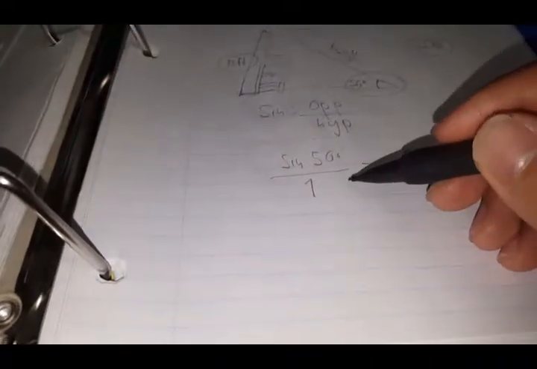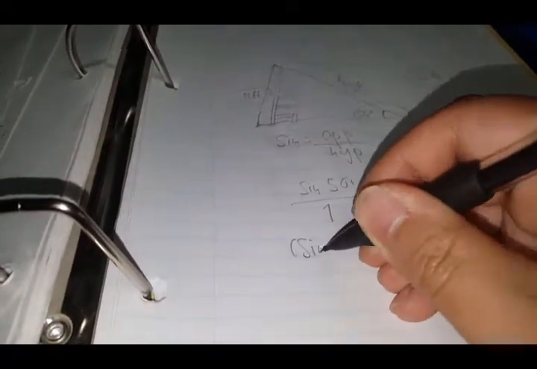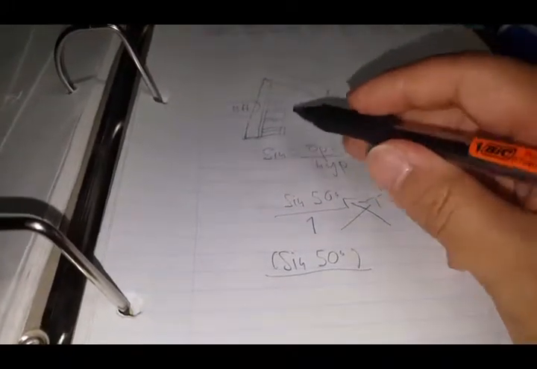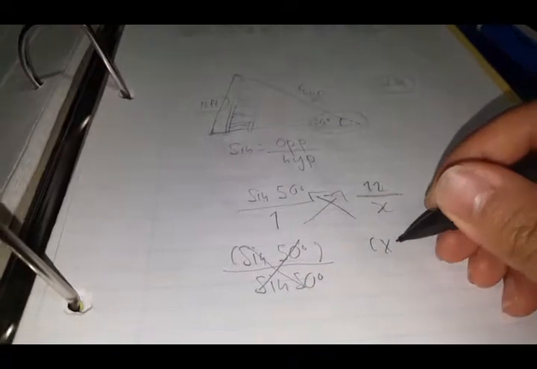And now we're going to do cross multiplying, but we're not going to multiply this because we're going to divide this. And next step, we're going to rearrange this into sine 50 degrees, because we need to cross out the degree in order to solve just using the height and the hypotenuse. Sine 50, so this one both cross out together.